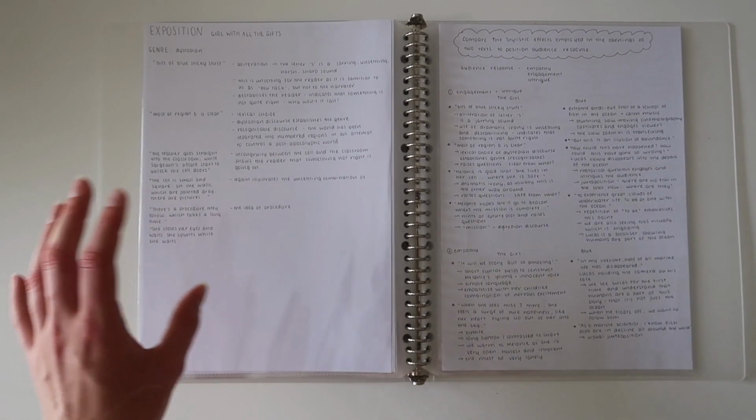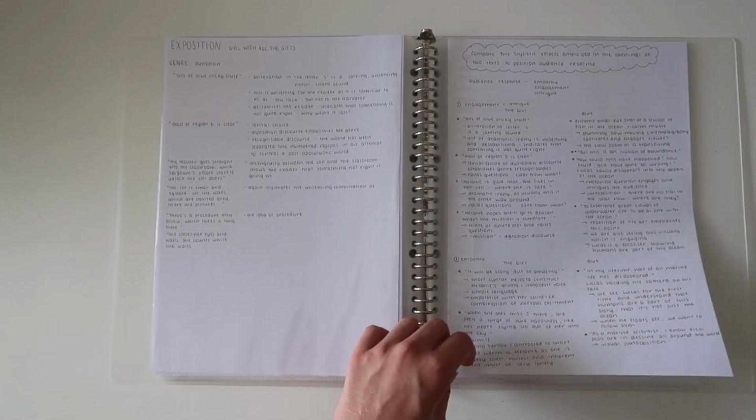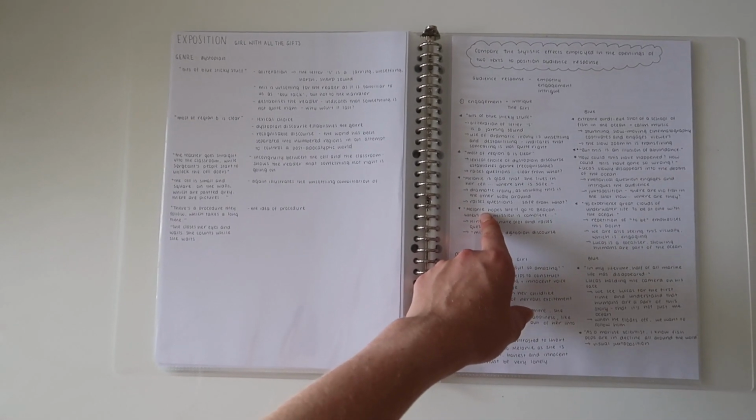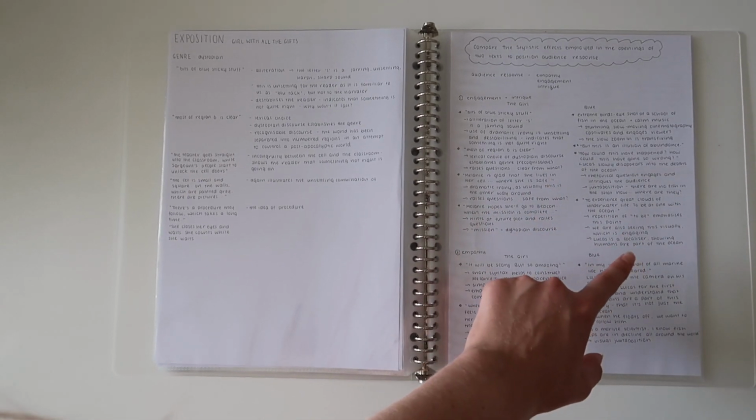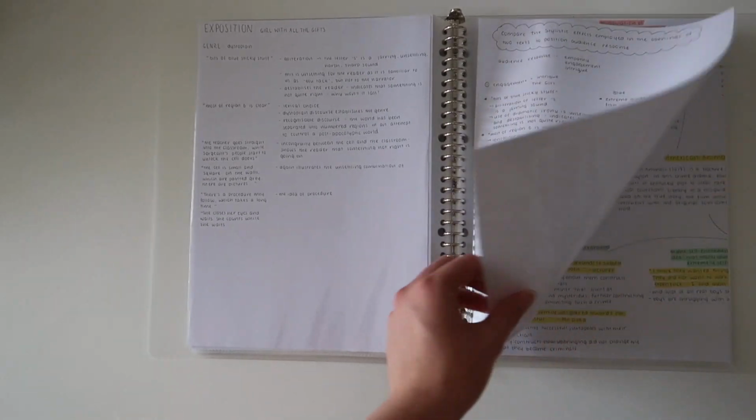Okay, we are almost about to get to my really exciting mind maps. I love these mind maps so much. We're going to get to them soon. Okay, so there's just more notes, and this was me comparing The Girl with All the Gifts and Blue, because I might have had to do a comparison between those two in the exam.